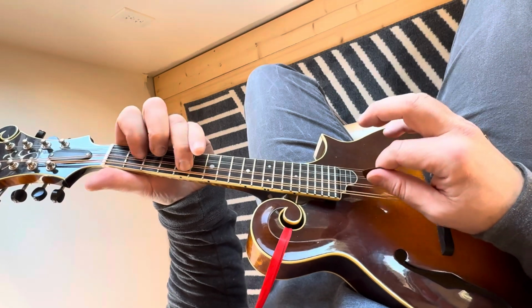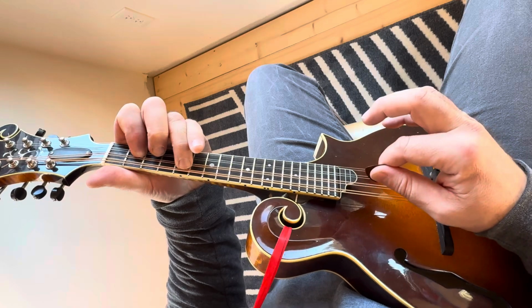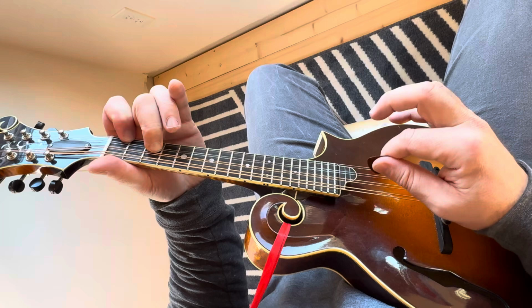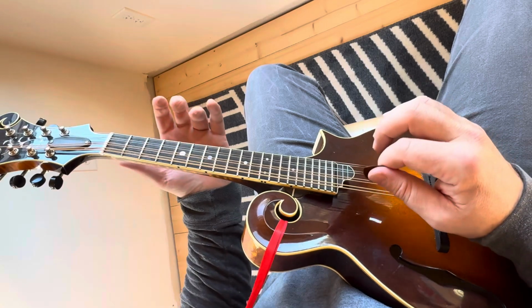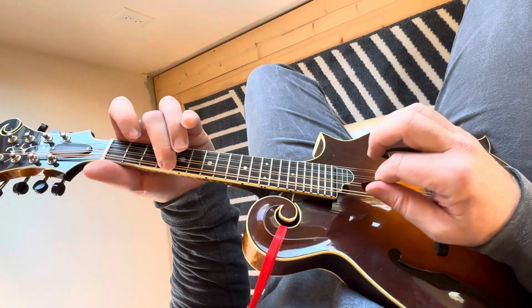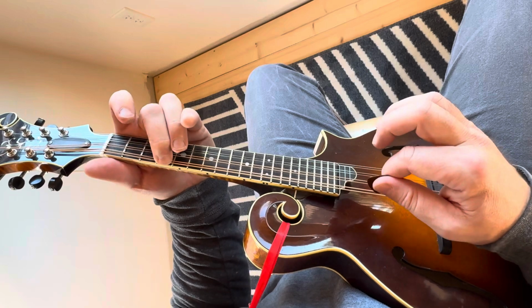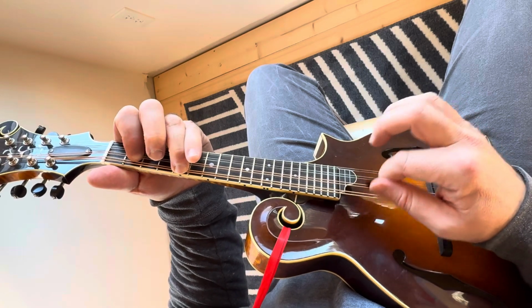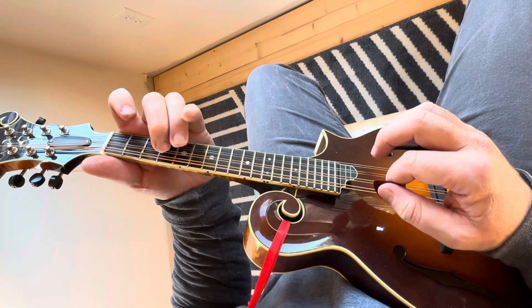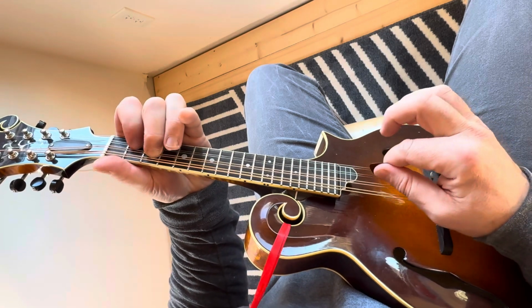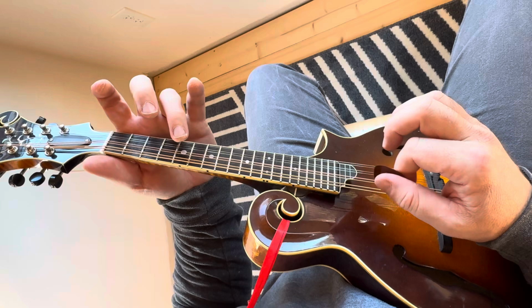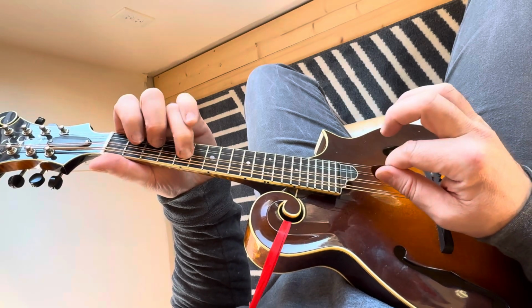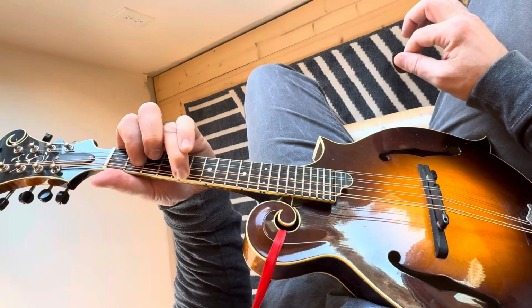Then I'm going to land on that F. I'm going to drop down to G. Then A minor. Then B diminished, and then that C. And that time land on the C.